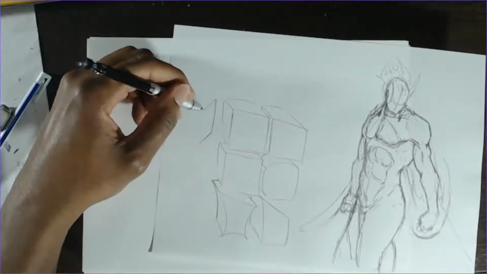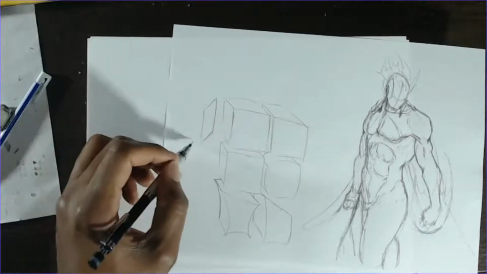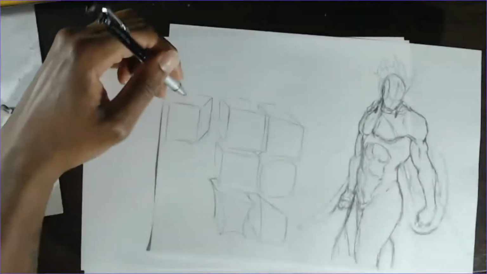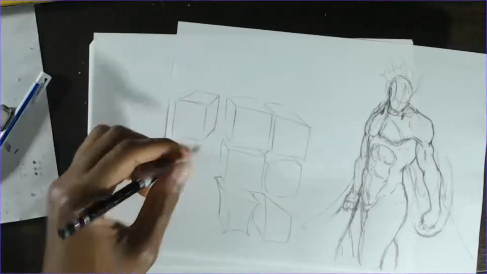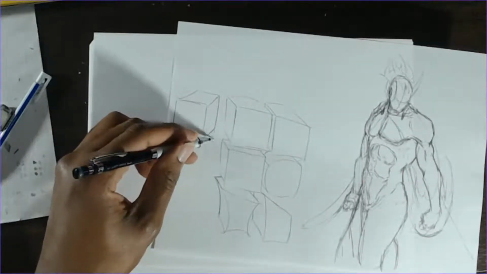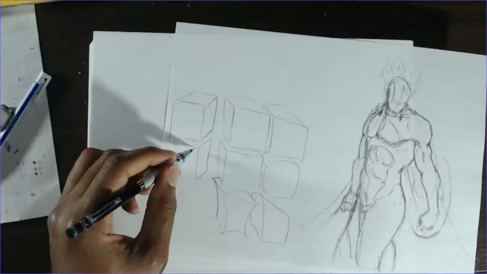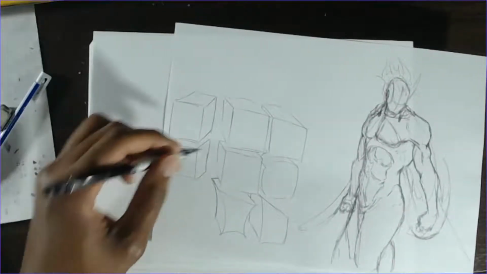And from time to time, you just gotta have a little bit of practice before you actually start drawing something. That is usually my rule, to just practice. Wake it up, start doing something.